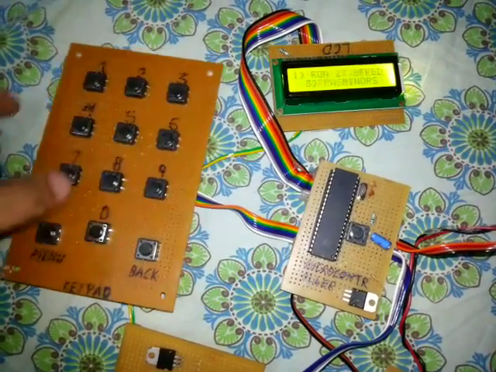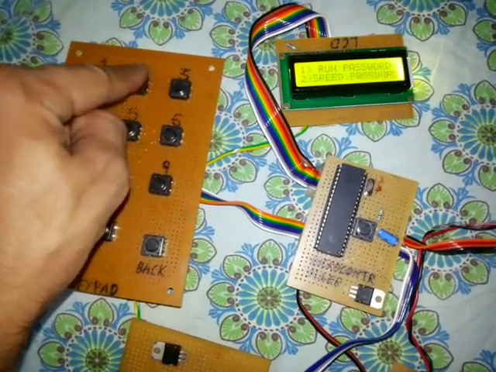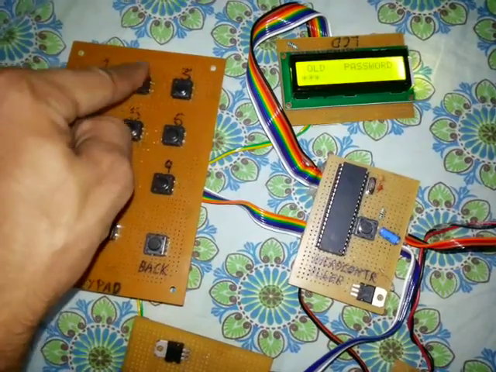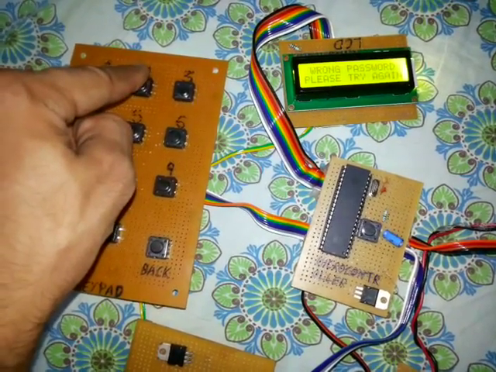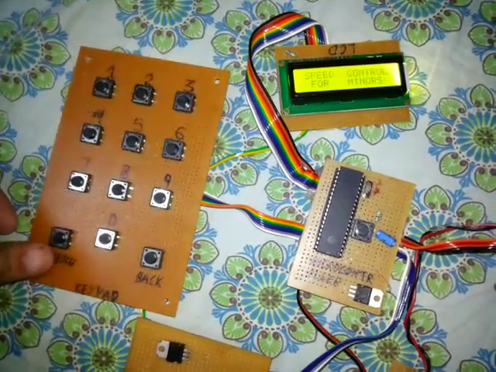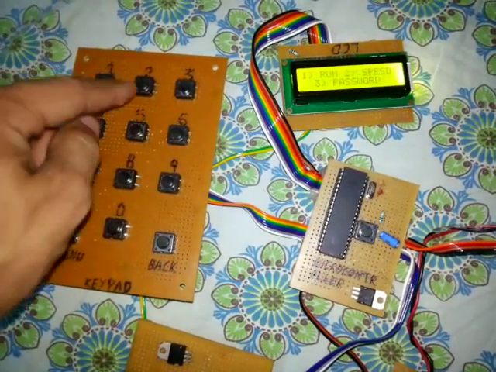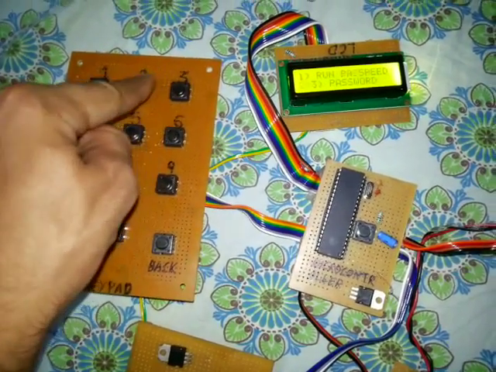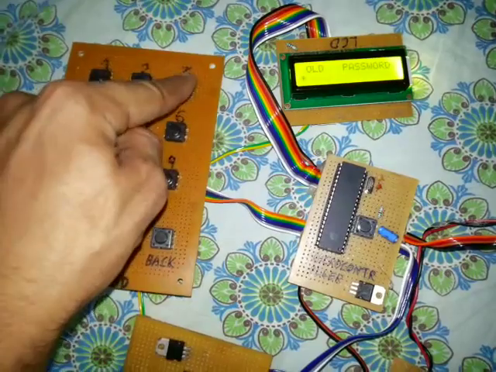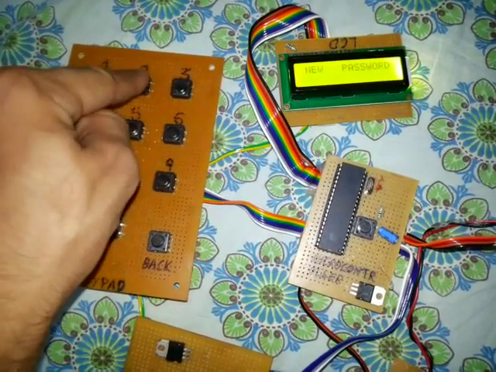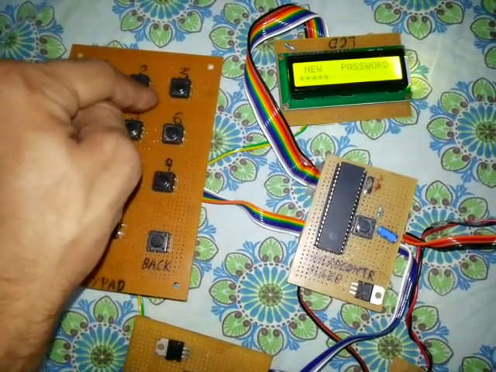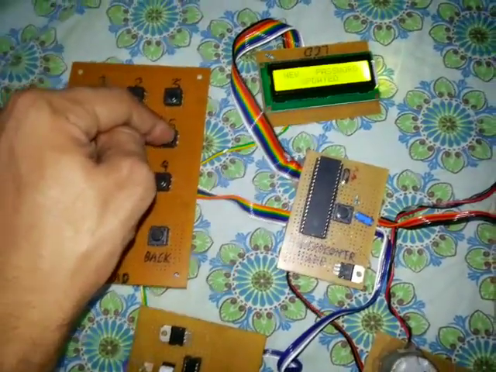If we check again, go to password, speed password, and enter 22222, it will say wrong password. You can try again, and we can check by entering 333, and then the password can be reset to 22222.